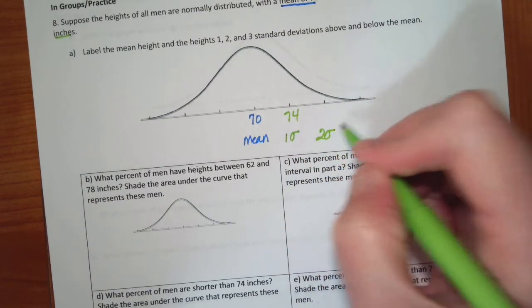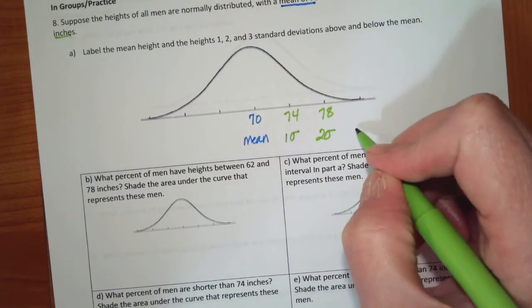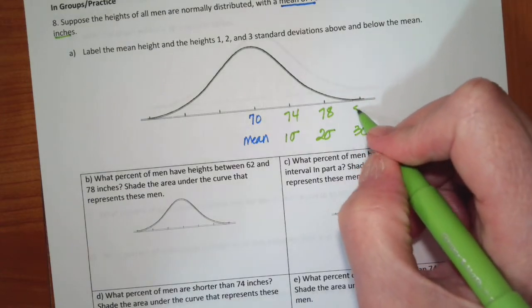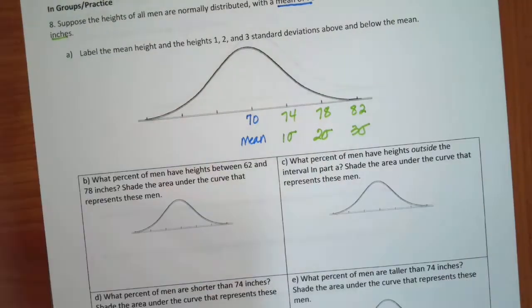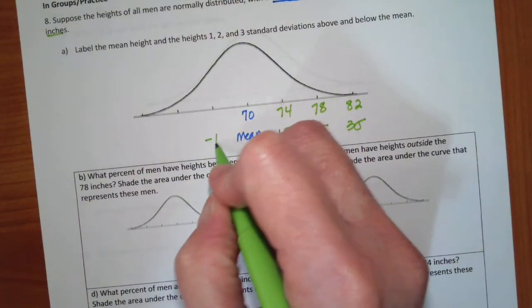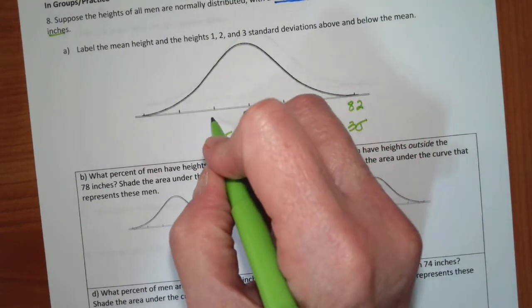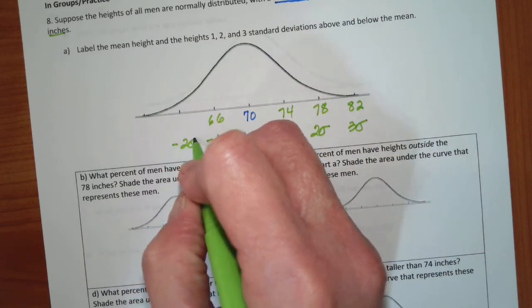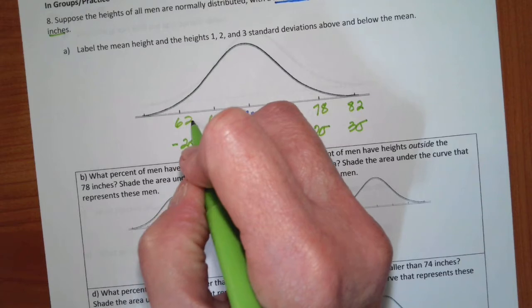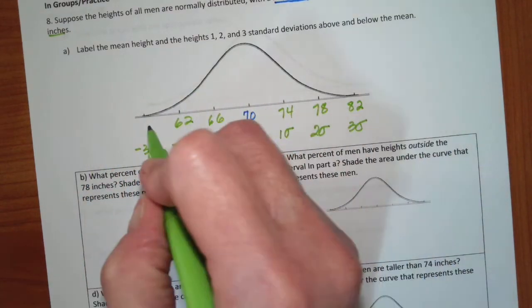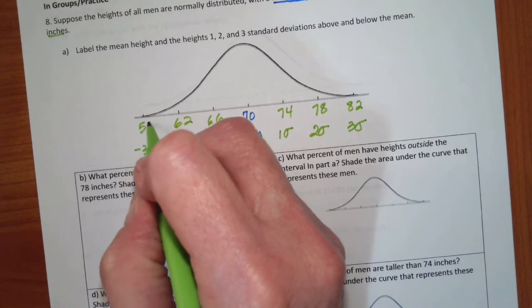For 2 standard deviations, I add another 4. For 3 standard deviations, I add another 4. On the left, I subtract 4, which gives me 66. Subtract another 4, which gives me 62. Subtract another 4, and I get 58.